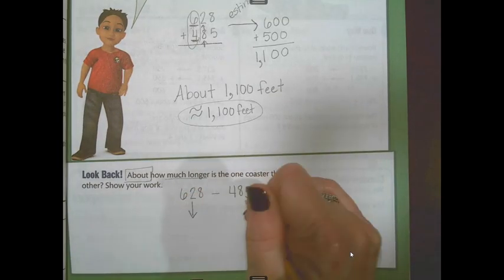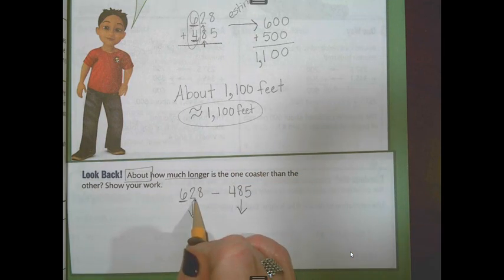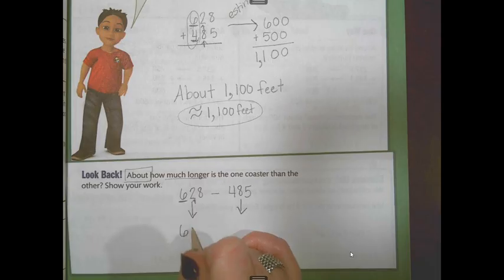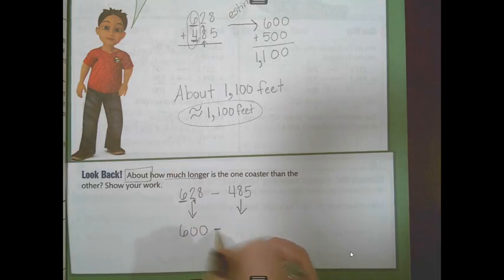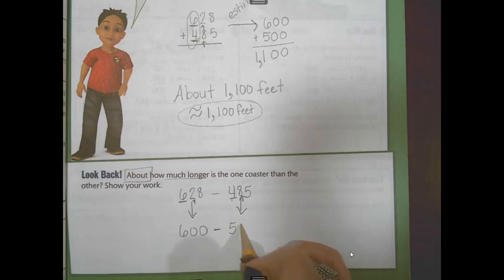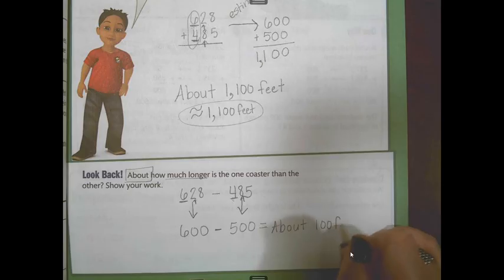I'm going to drop down. My rounding digit is a 6. To the right of it is my 2. That 2 is 4 or less, so I'm going to let that digit rest. So it's going to stay 600. All right, I'm going to subtract 485. Again, I'm rounding to the nearest hundred. 400, I have an 8 to the right. We talked about it a minute ago. 8 is 5 or more, so I'm going to raise the score to 500. So the difference in the two is about 100 feet longer. Okay?